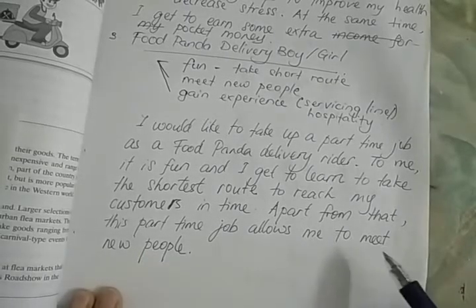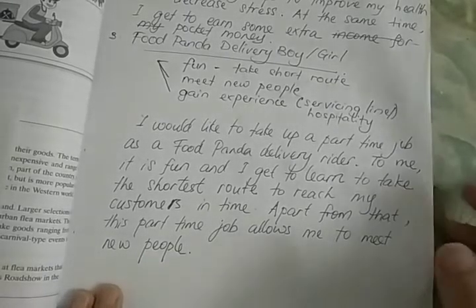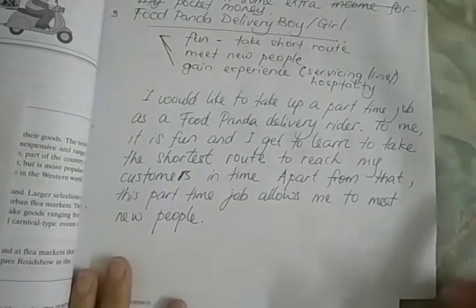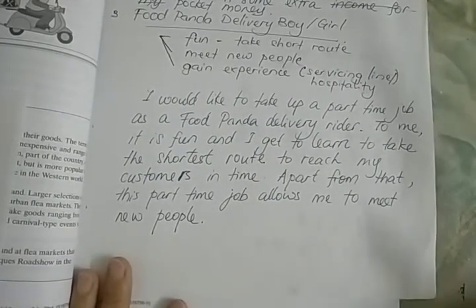You get to meet people from all walks of life. Who knows, some of them may become your regular customers and your friends as well.